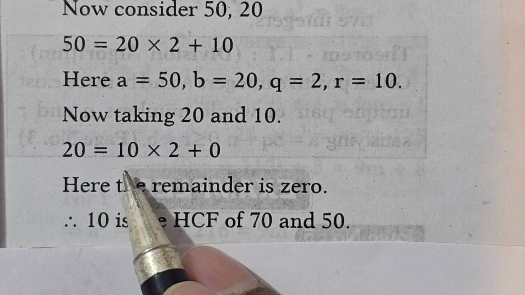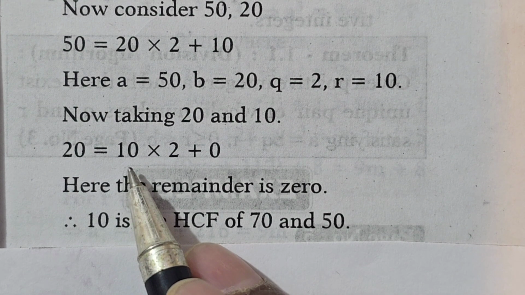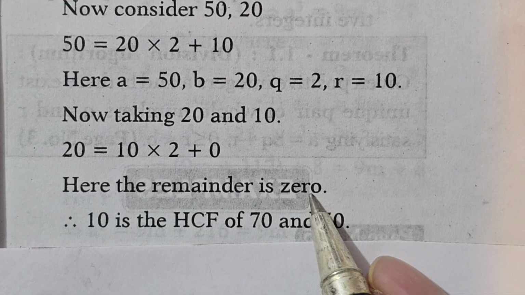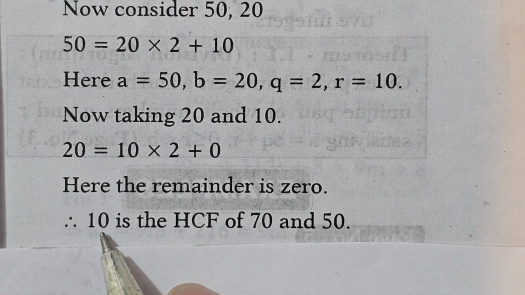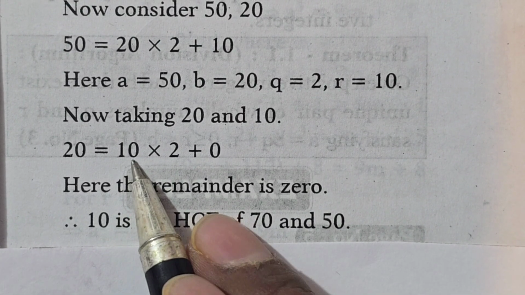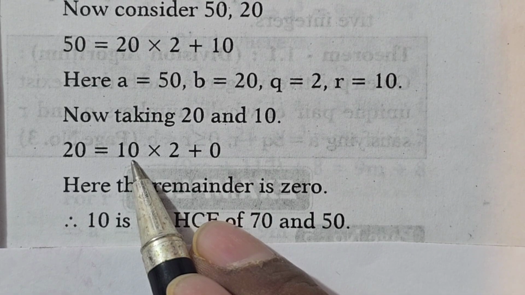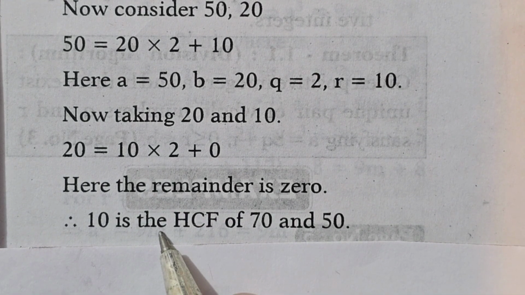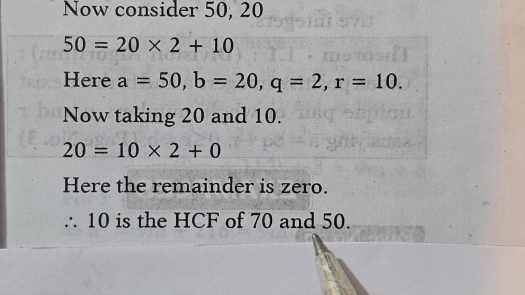Now the HCF, highest common factor of 70 and 50, is this value. Here the remainder is 0. So we can take this 10 as the HCF of those two numbers. 10 is the highest common factor of 70 and 50.